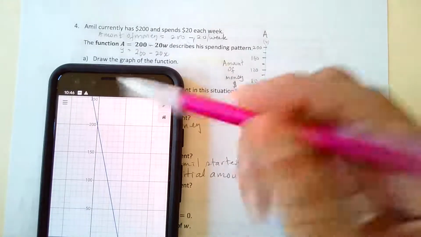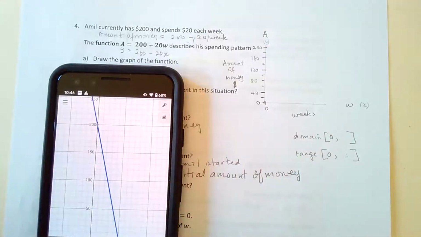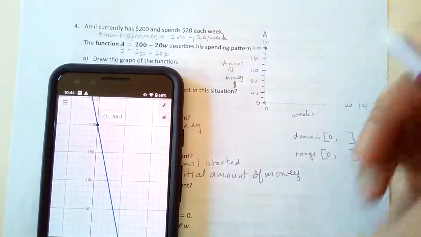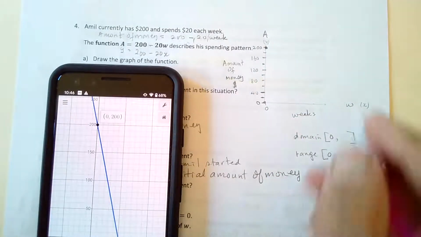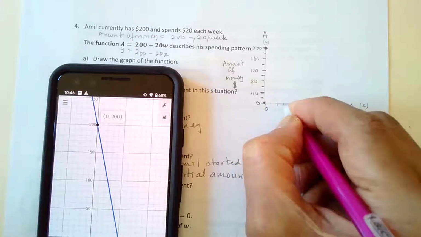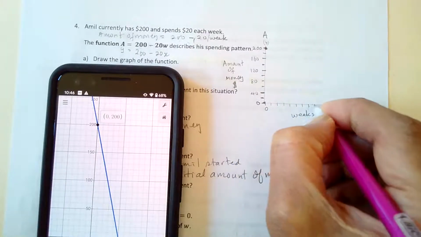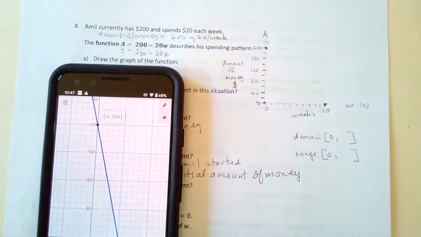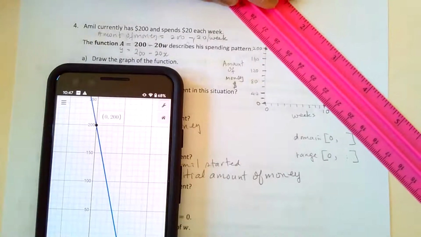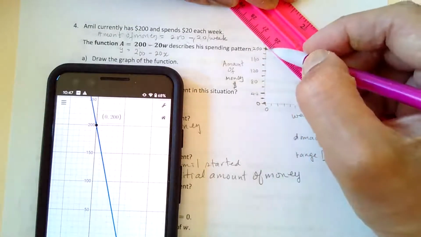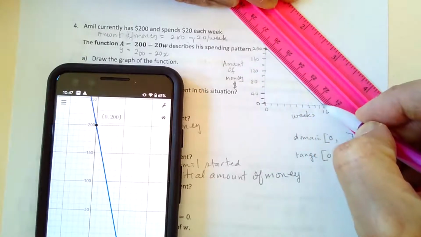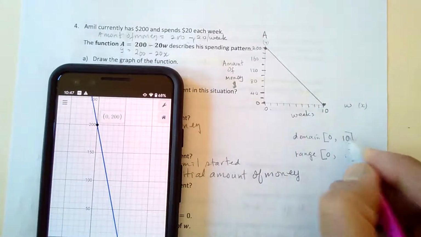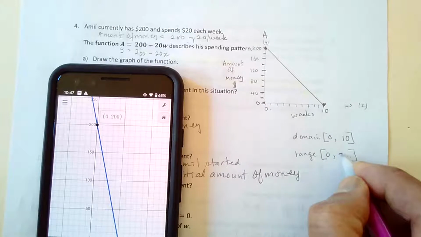So notice, now our y-intercept is 200. We know this graph starts from here and it ends after 10 weeks. So we can have 1, 2, 3, 4, 5, 6, 7, 8, 9, 10. It ends right there. Your graph begins and ends at these 2 points. So now we can write our domain is from 0 to 10, and the range is from 0 to 200.